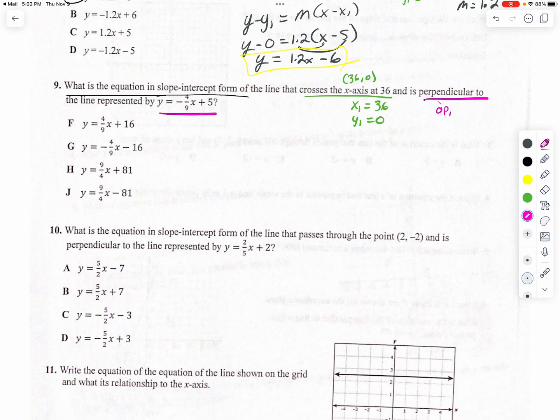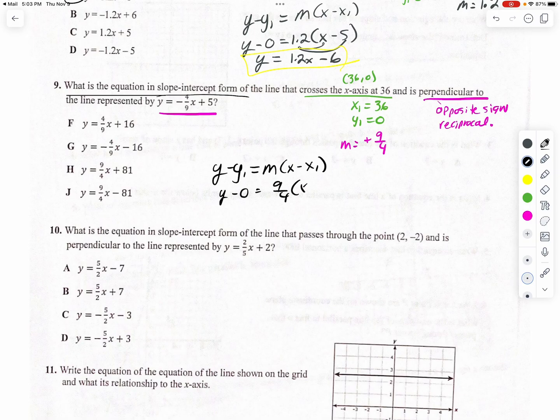That doesn't mean it's the same slope. This time the slope is opposite sign, right? And reciprocal. Remember, reciprocal means to flip the fraction. So m equals, instead of negative, is positive. And instead of 4 over 9, it's 9 over 4. And all we got to do is plug this. See how we got to know this point slope form. Put it in here, right? So that's y minus 0 equals 9 over 4 times x minus 36.